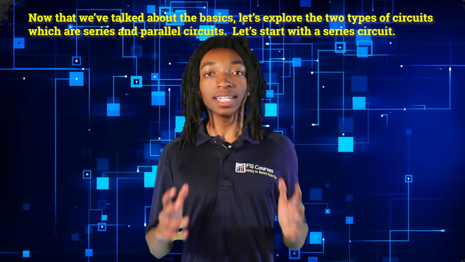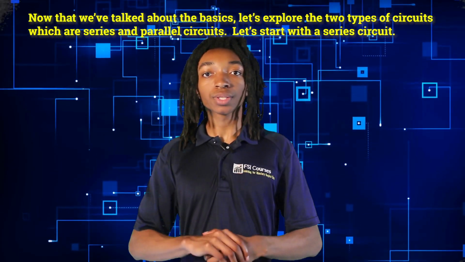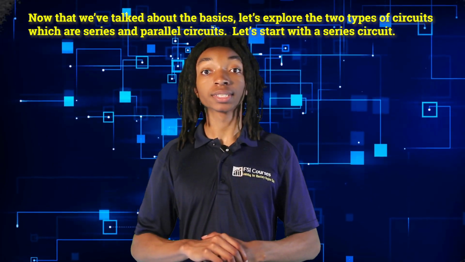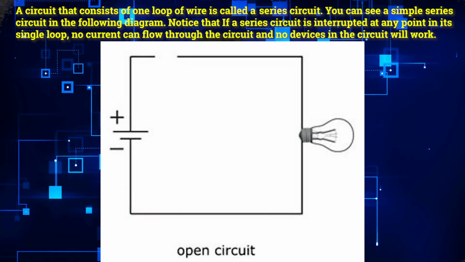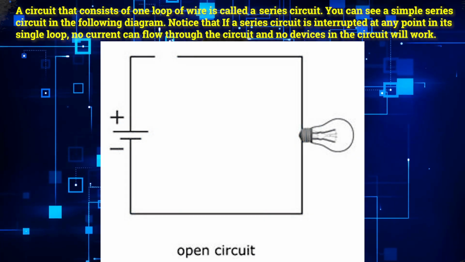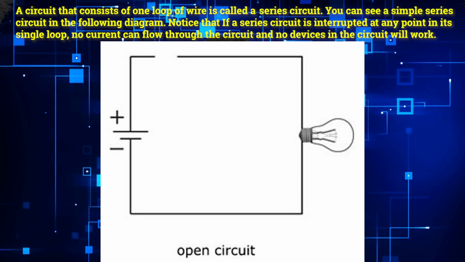Now that we talked about the basics, let's explore the two types of circuits, which are series and parallel circuits. Let's start with a series circuit. A circuit that consists of one loop of wire is called a series circuit. You can see a sample series circuit in the following diagram.